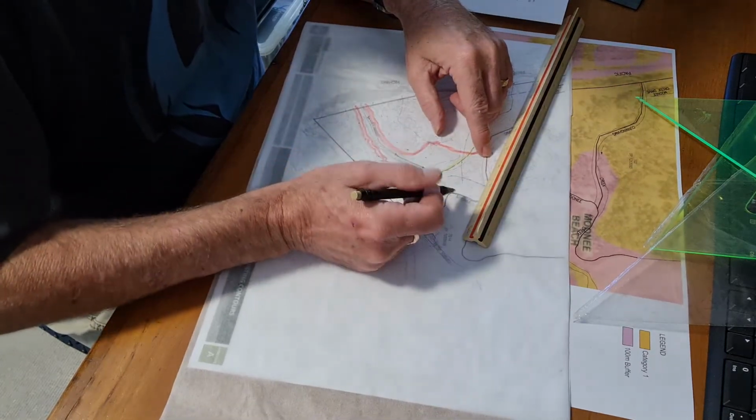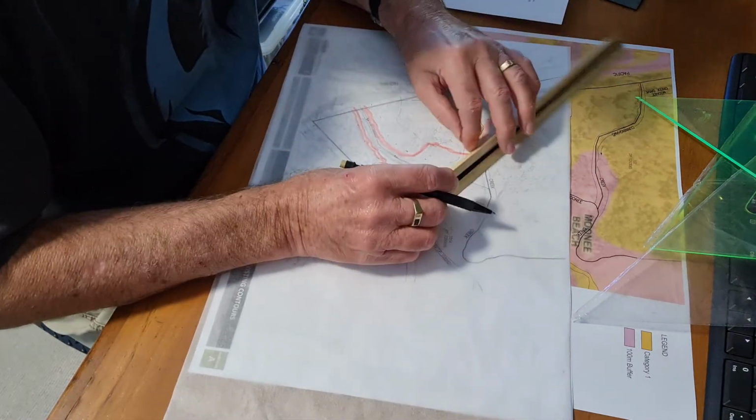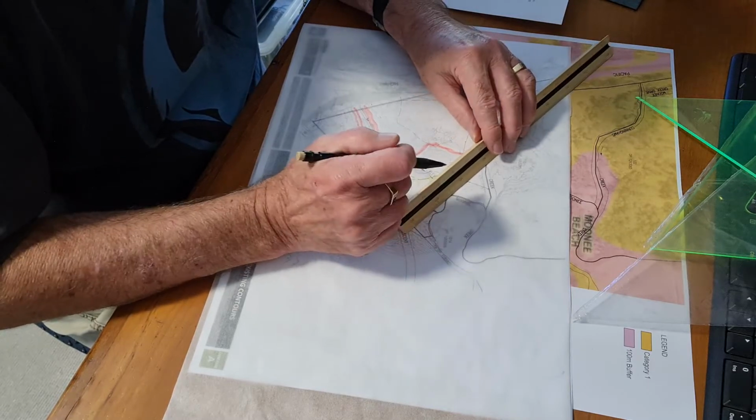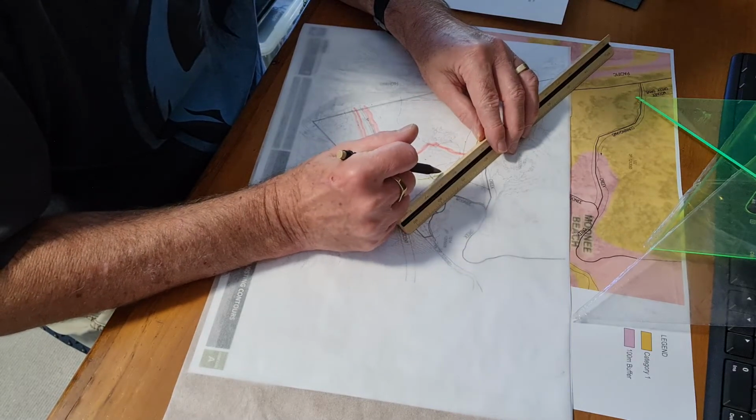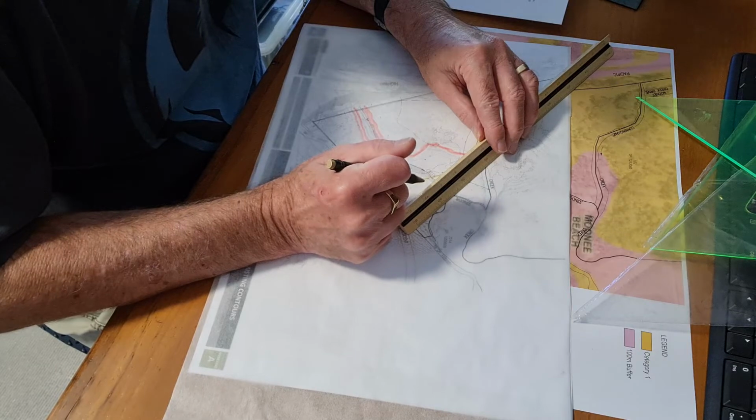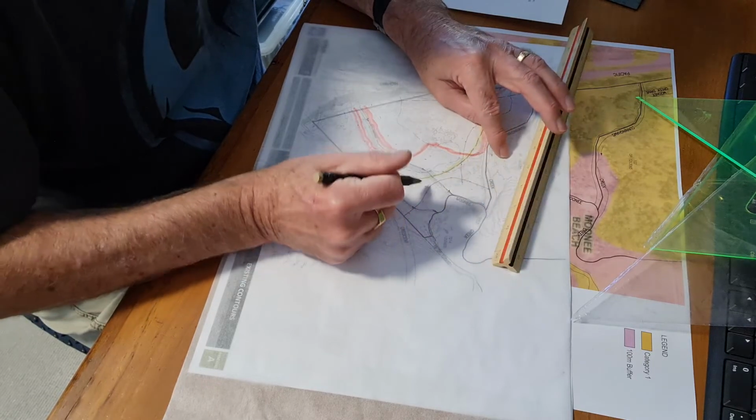Okay, now we can plot a line which is essentially 25 metres either side of the creek line.